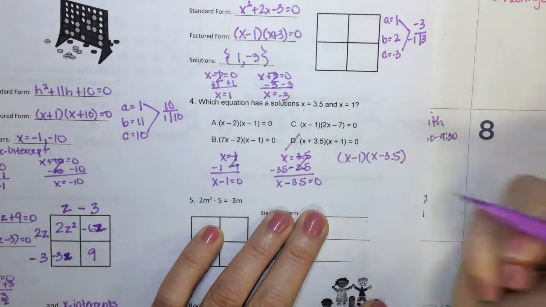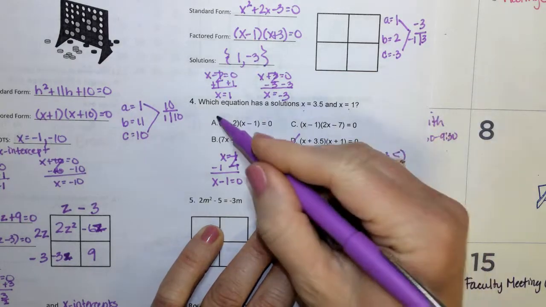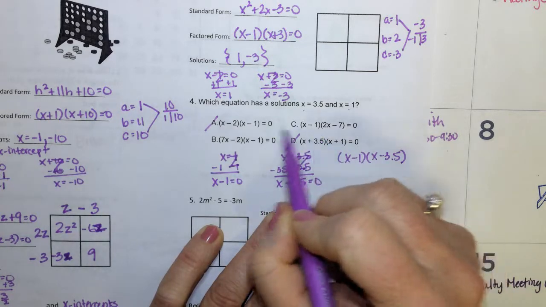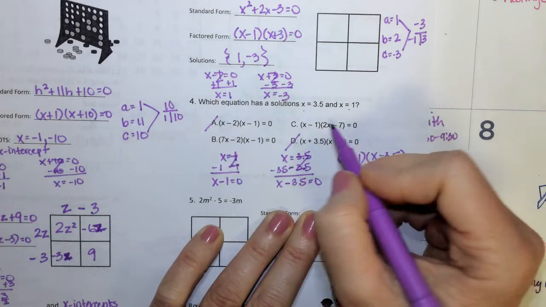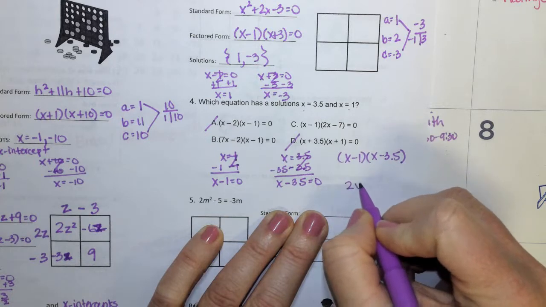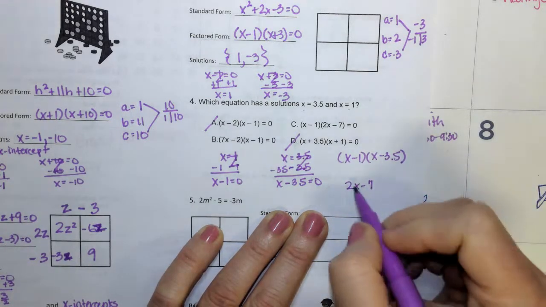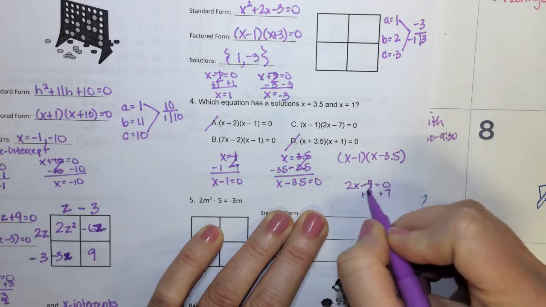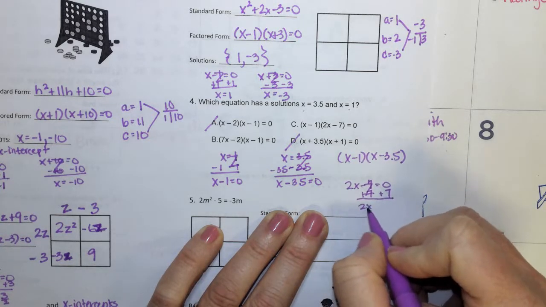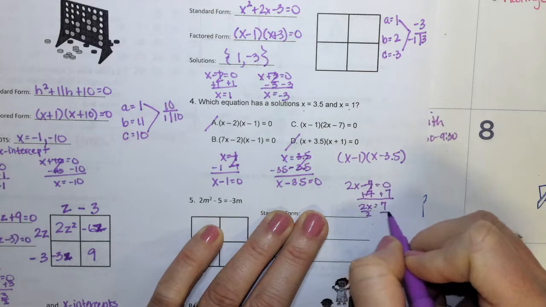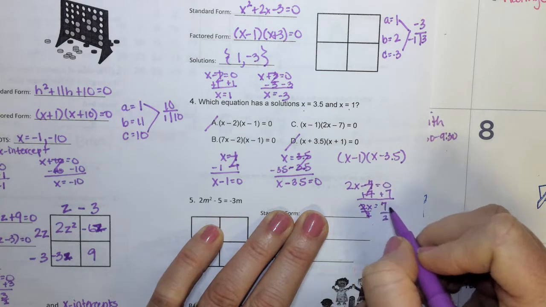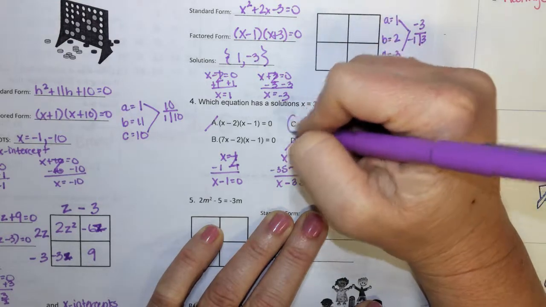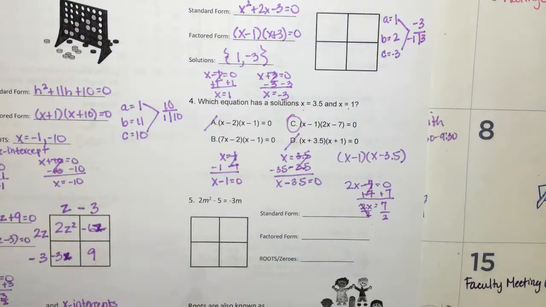So my factors would be x minus 1 and x minus 3.5. So right away I can see I can get rid of d, and I can get rid of a because I don't have an x minus 2. So now I need to determine if it's c or b. So I'm going to take c here. If I took 2x minus 7, set that equal to 0, I would first add 7, zero that out, and I would have 2x equals 7, then I divide by 2. So then I'd have x equals 7 divided by 2, which is my 3.5. So C is going to be my answer.